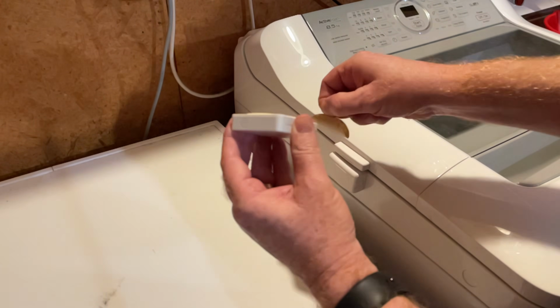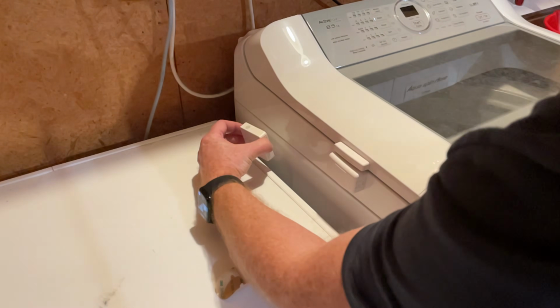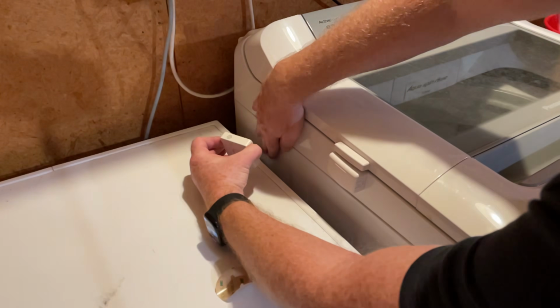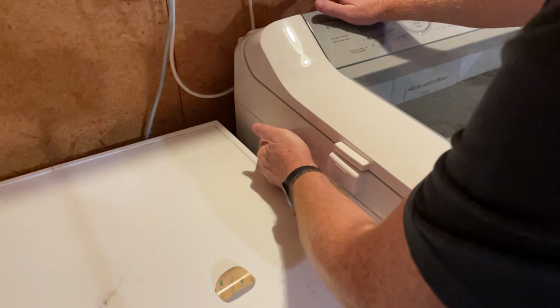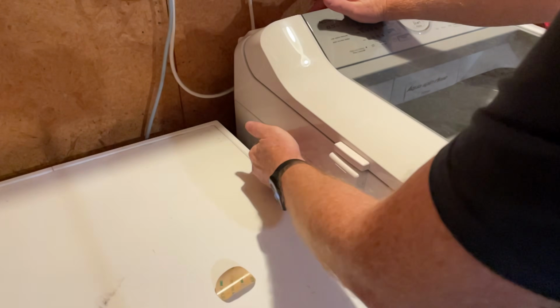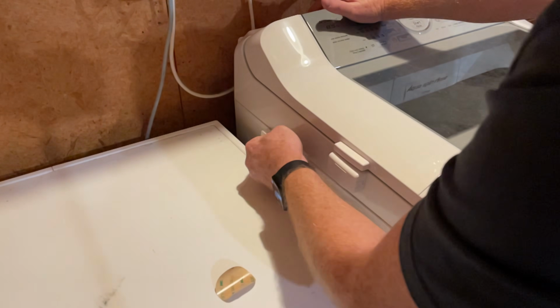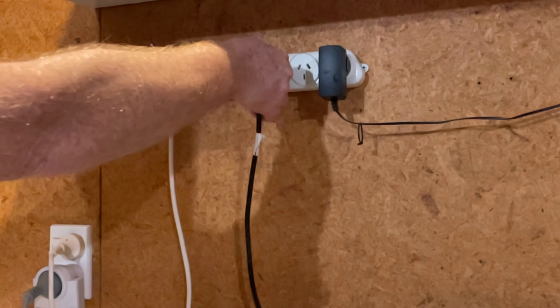Next is a vibration sensor. We'll sit this on the side of the washing machine so we can detect when it's moving. While the washing machine is spinning, we should see constant vibration. And finally, we've got the power monitoring plug.